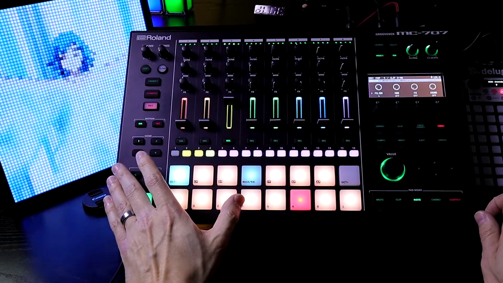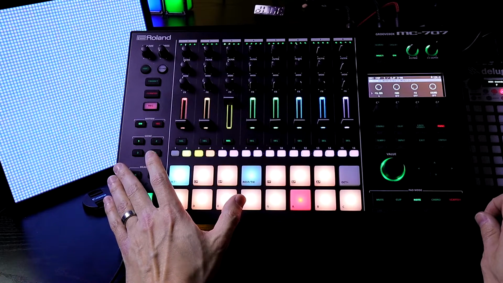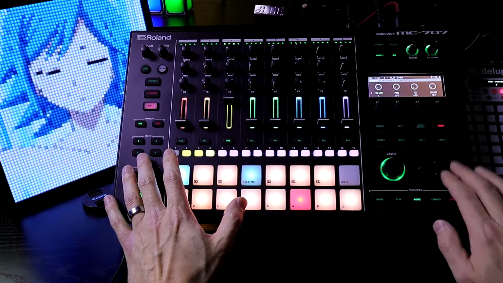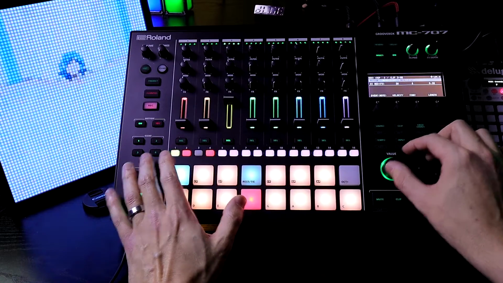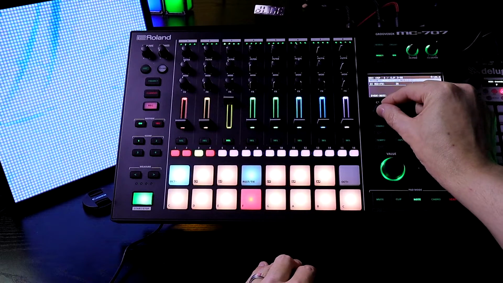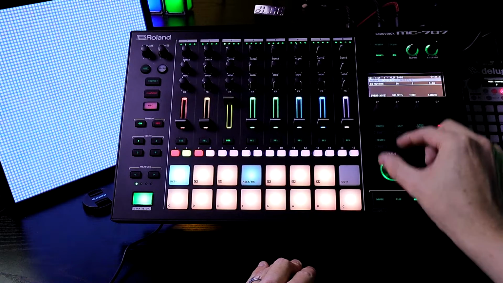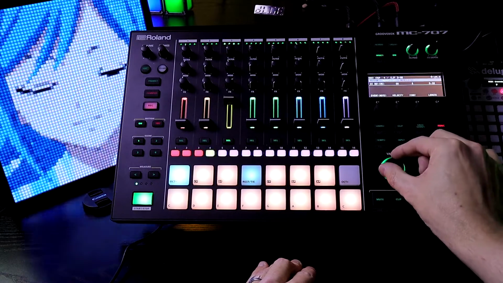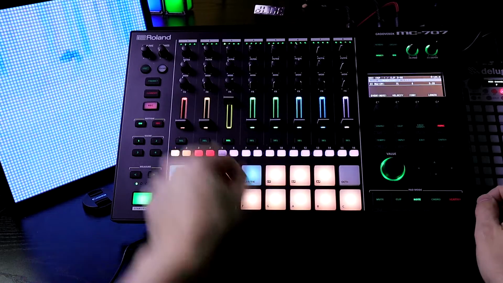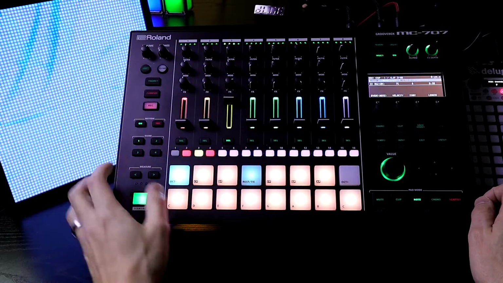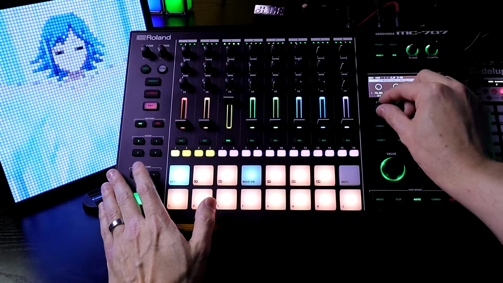So it's pretty cool. Let's go back over here. We can go through and push down the C1 knob, turn it up an octave. Go back into motion.